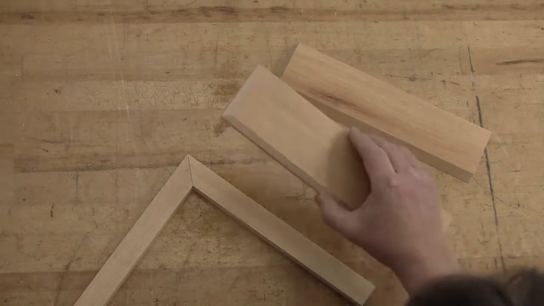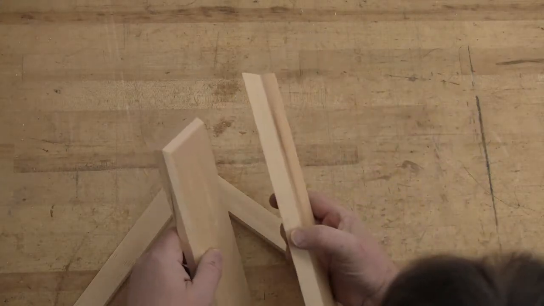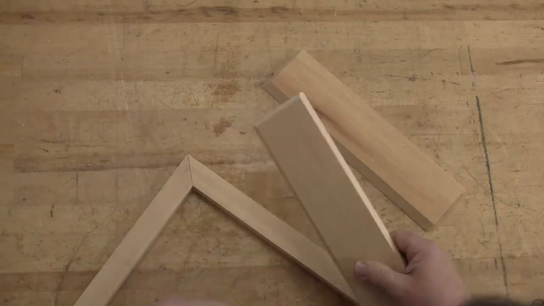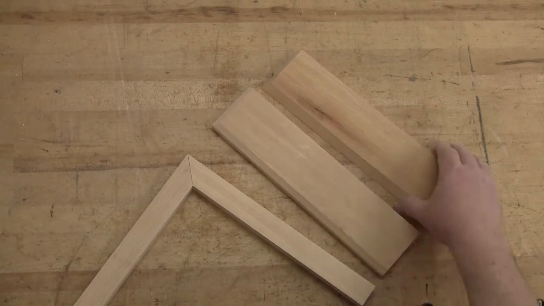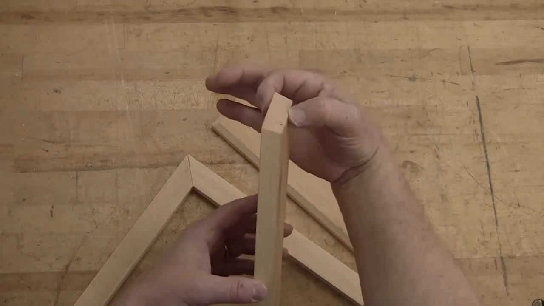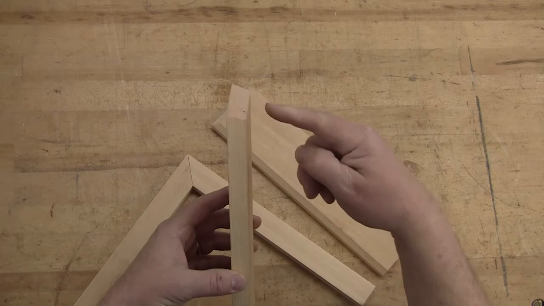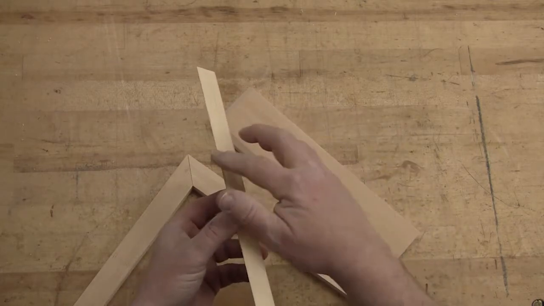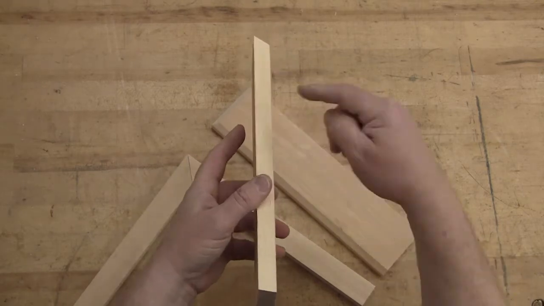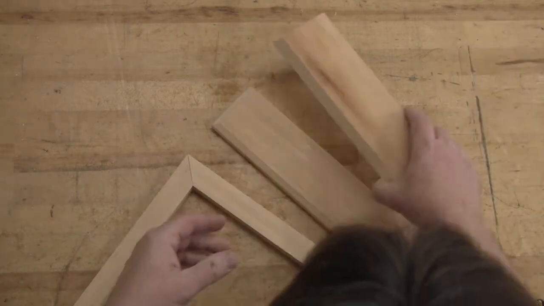But what's the difference between a bevel and a chamfer? Well, for me, the way that I've always defined it is a bevel runs the entire width or thickness of a board. I mean, it's running across from edge to edge, or from face to face on a board, right?